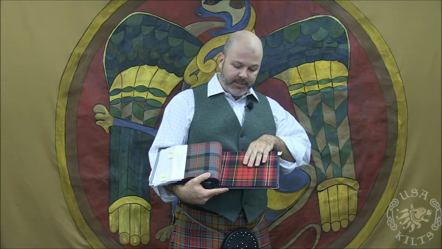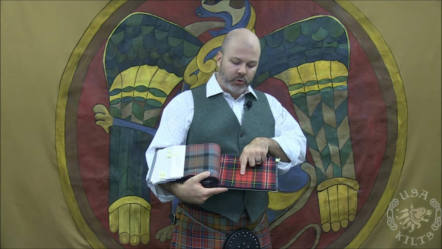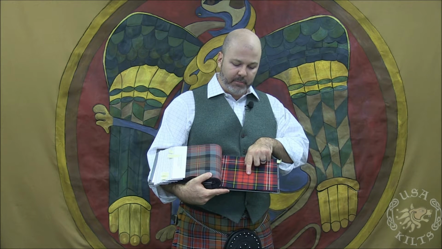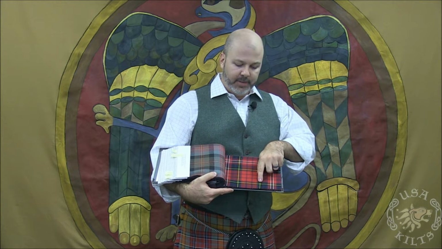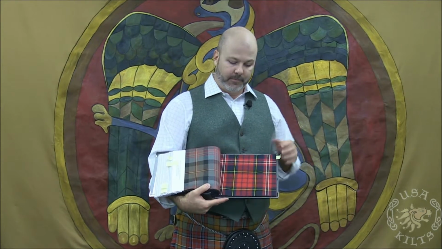A tartan is defined by its thread count. By thread count, I mean the colors, the sequence the colors are in, and the number of threads of each color. In this instance, this tartan has 20 red, a few navy blue, 20 more red, some 12 bottle green, 6 yellow, etc. When you take that sequence of colors and numbers and take it across the warp and the weft of the cloth, you get a tartan.